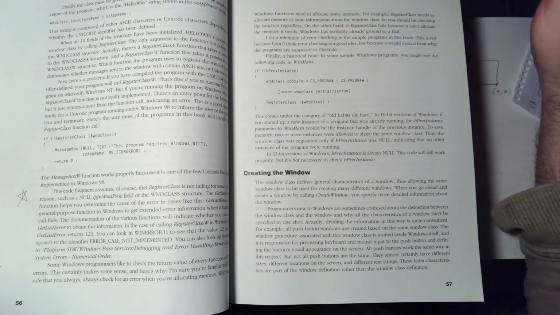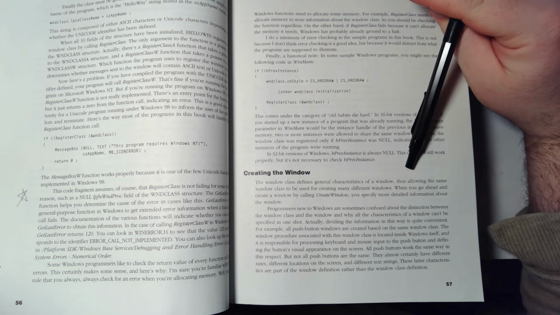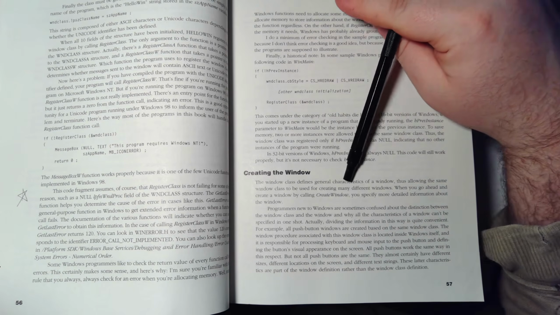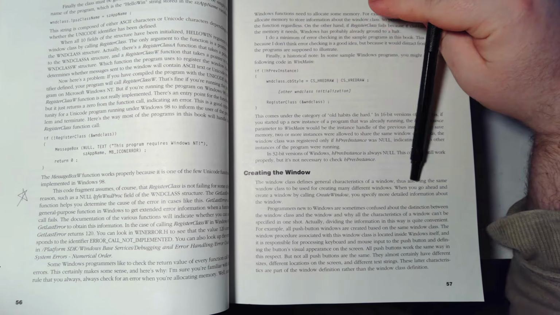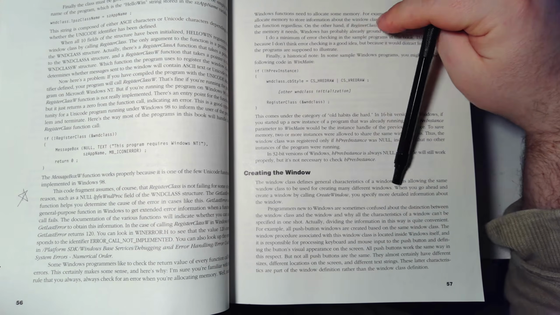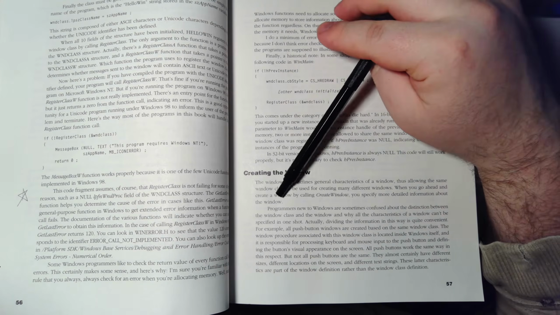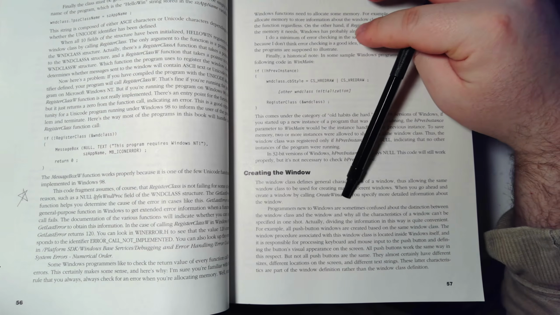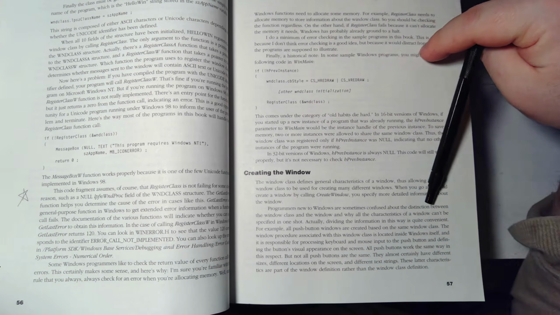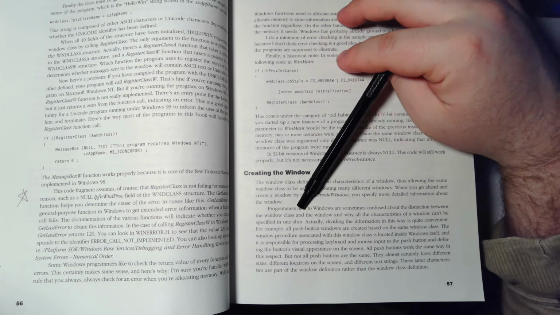Creating the window. The window class defines general characteristics of a window, thus allowing the same window class to be used for creating many different windows. When you go ahead and create a window by calling CreateWindow, you specify more detailed information about the window. Programmers new to Windows are sometimes confused about the distinction between the window class and the window, and why all the characteristics of a window can't be specified in one shot.